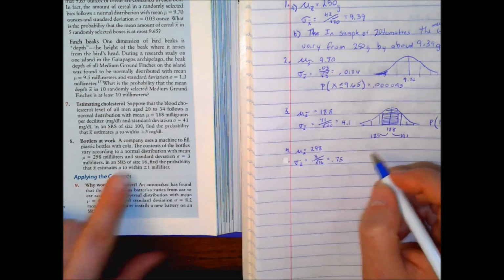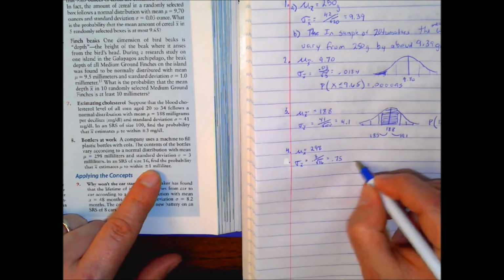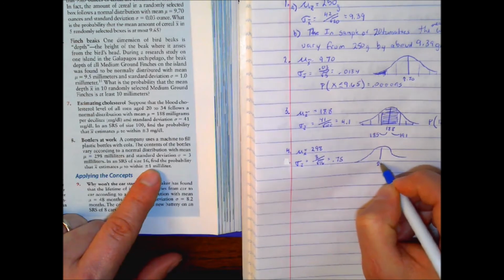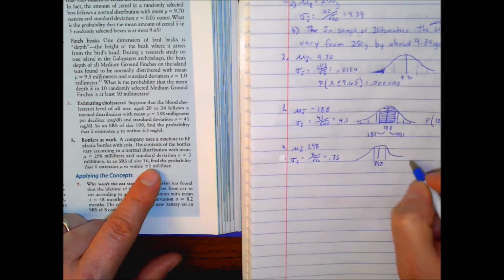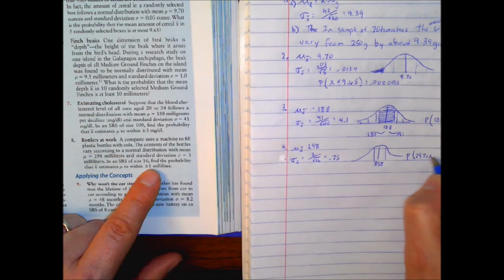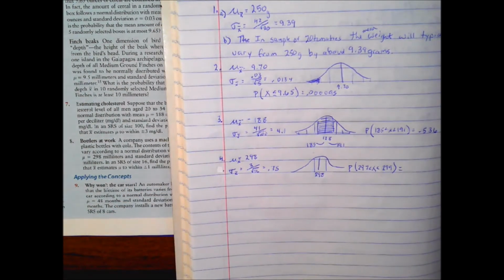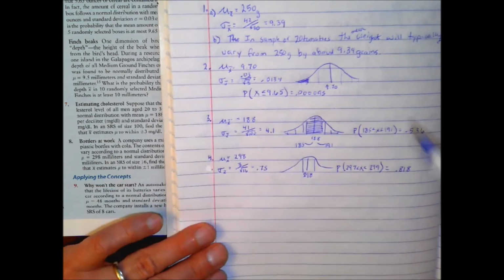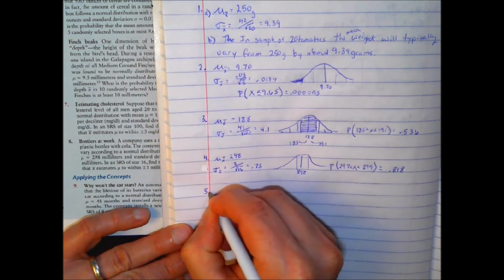Then we want to ask the question: is it within plus or minus 1 milliliter? So we have our mean at 298, plus or minus 1, so the probability between 297 and 299. Go to Desmos just like we did the other ones and find your answer. And just like you did in the other two, you found it in Desmos, and it's 0.818.